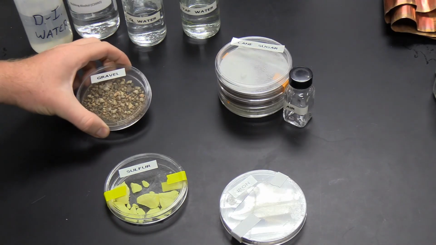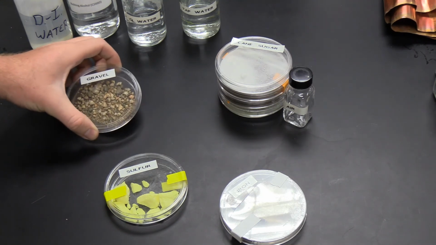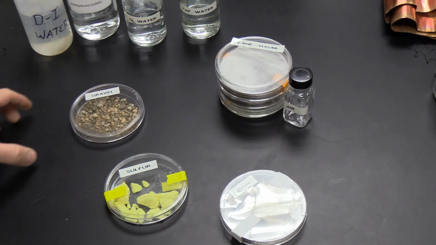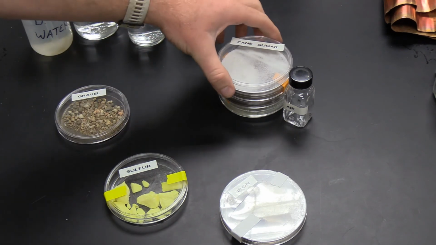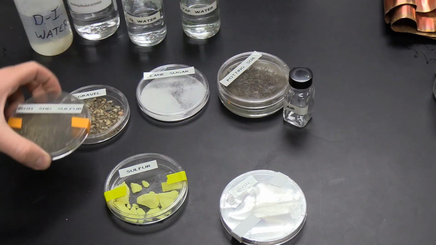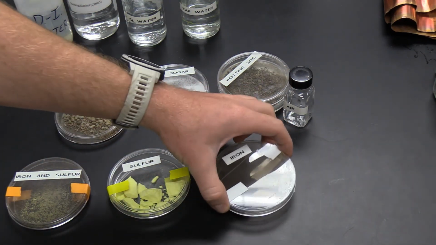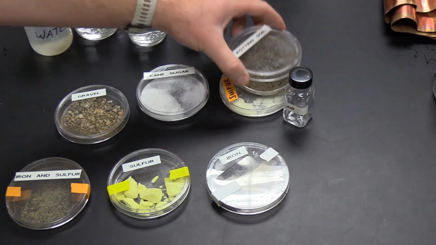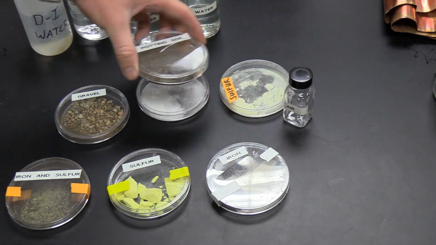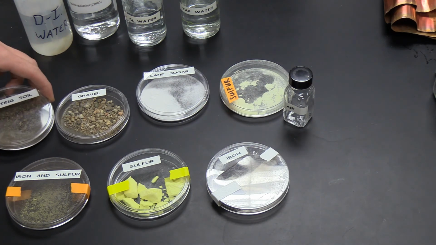Gravel is a mixture of different sizes of sand, basically. Rock can be pretty chemically diverse, but you can see here we have sugar, iron and sulfur, pure iron. Potting soil. You can see the difference in size between gravel and potting soil.